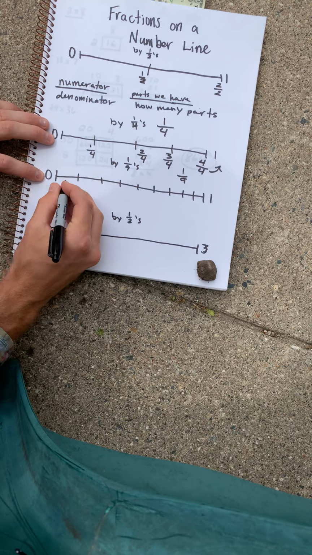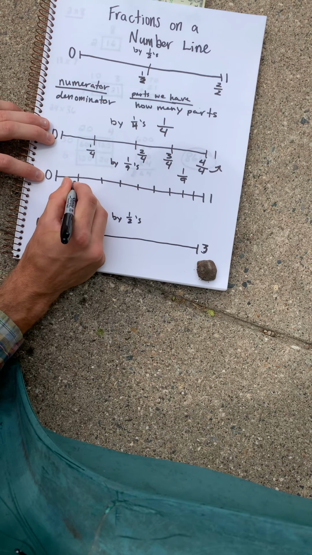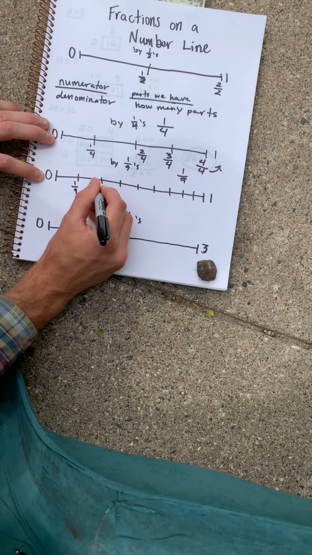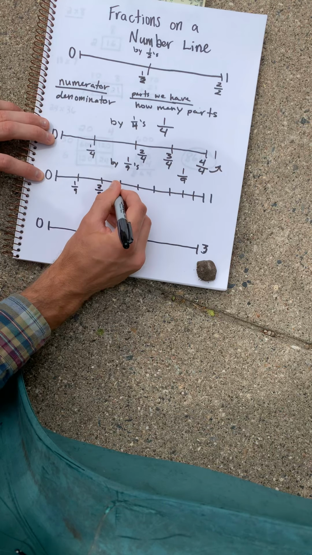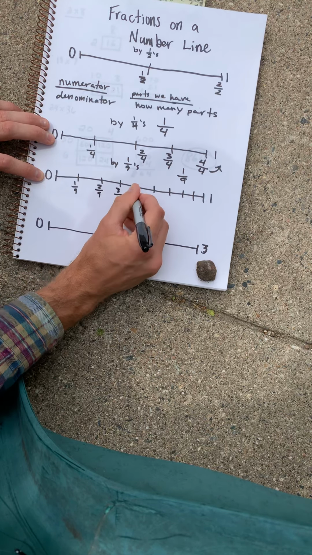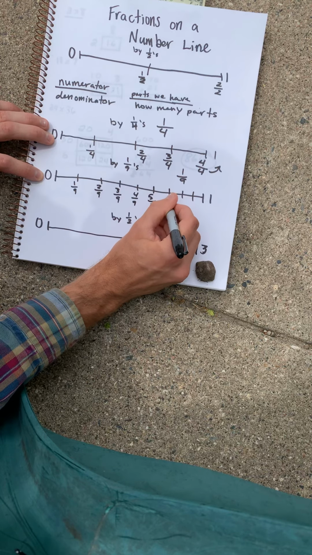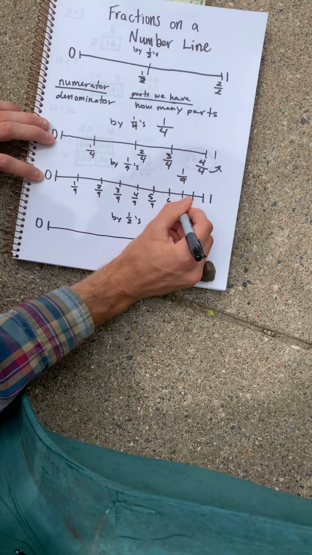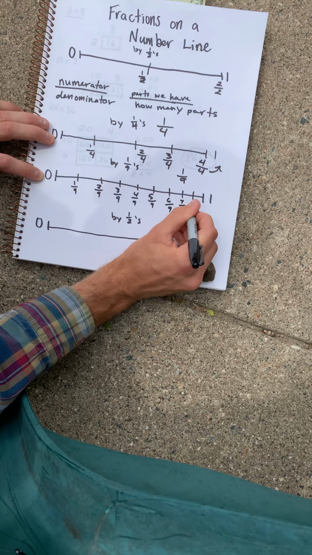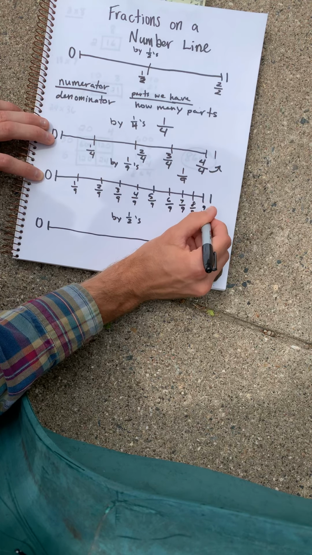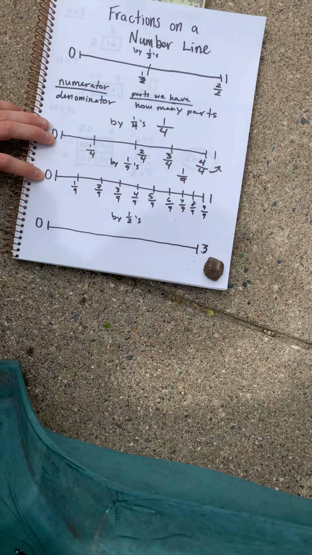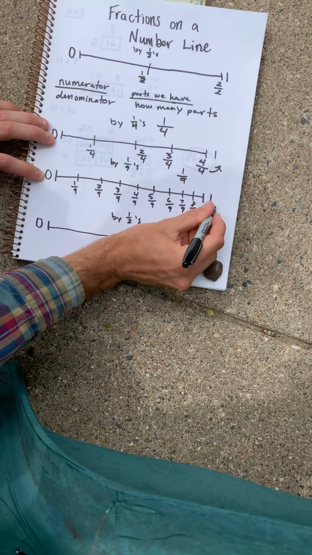All right, so I'm gonna count up just like I did before. From here to here, that's 1 part, that's 1/9. 2 parts, that's 2/9. And so on, 3/9, 4/9, 5/9, 6/9, 7/9, 8/9, and the last one, as you know, is going to be 9/9. 9/9, which is the same as our whole, which was 1.